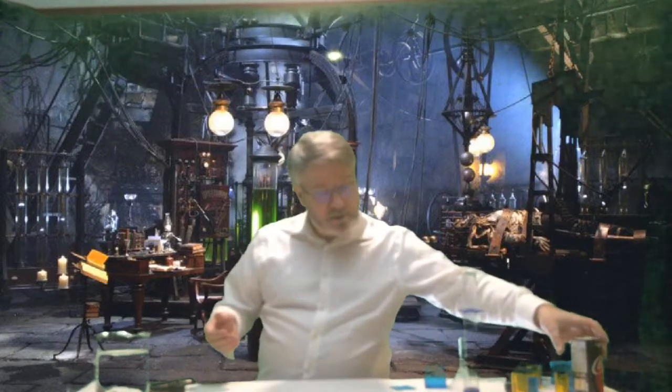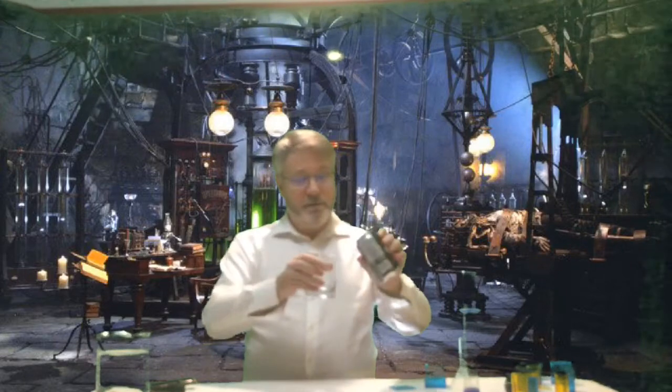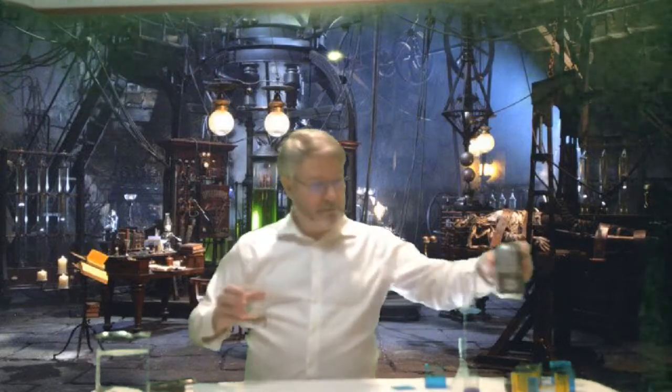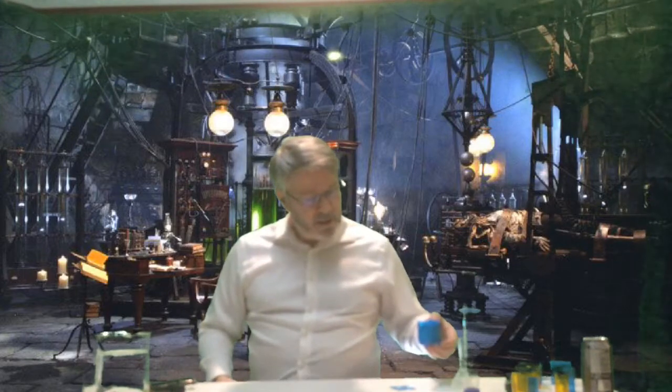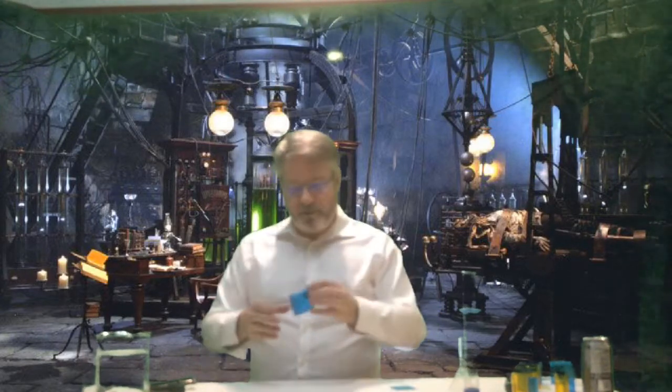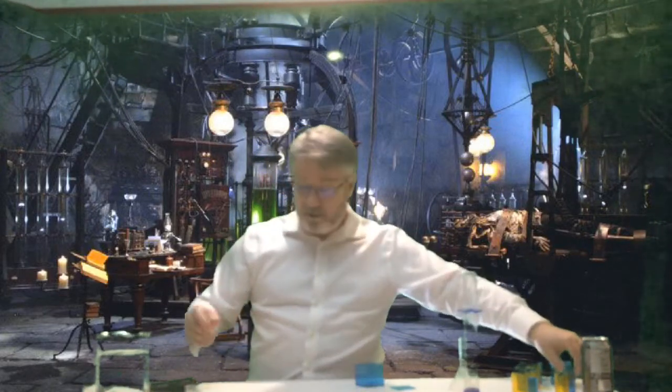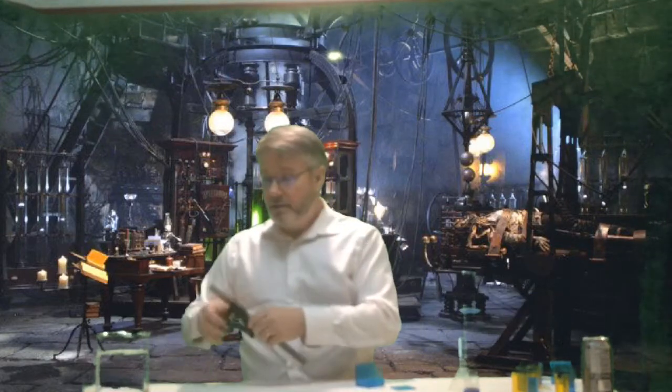Now, normally when we're talking about volume, we don't use cubic centimeters, so we use milliliters. And most containers are measured in milliliters. And we don't see cubic centimeters or cubic meters as volume typically. I'm going to do just a little experiment with this cube now to see what the relationship is between cubic centimeters and milliliters.